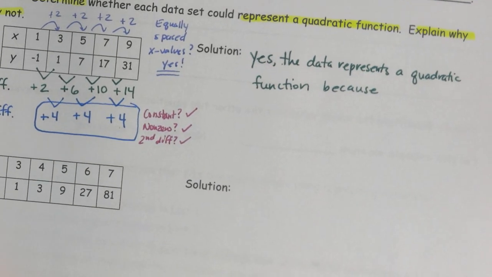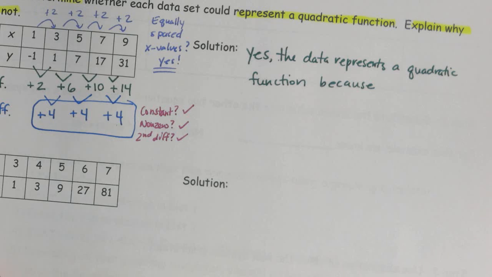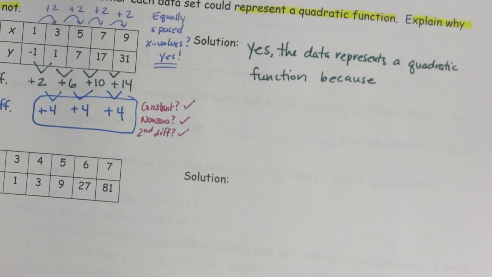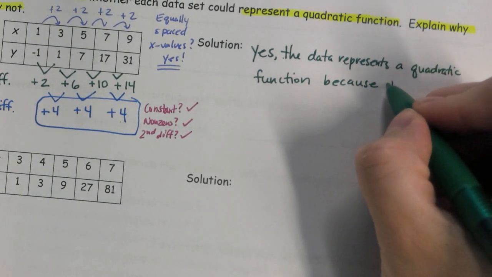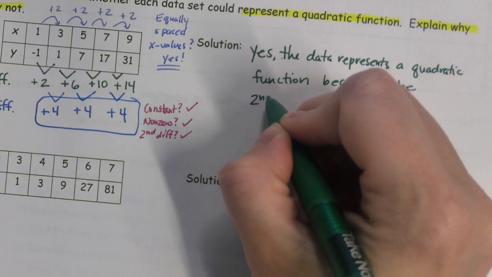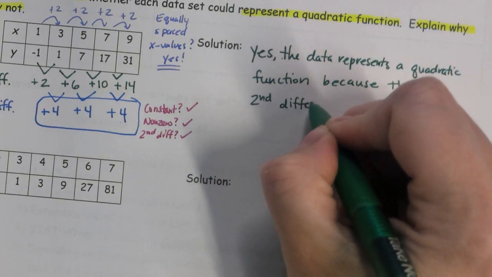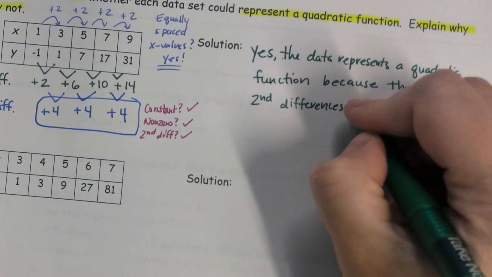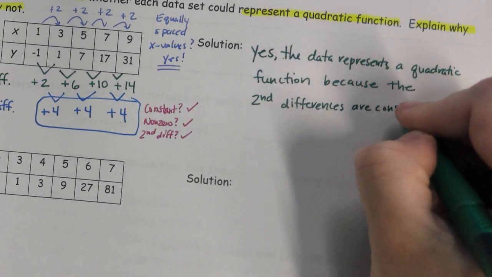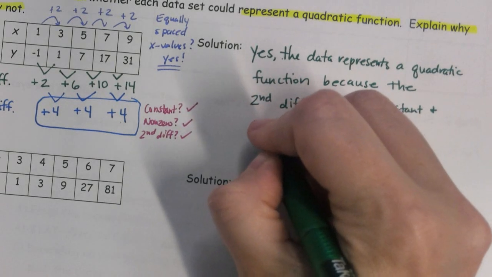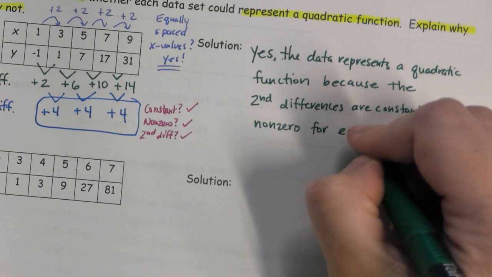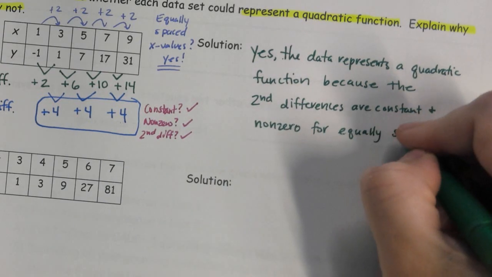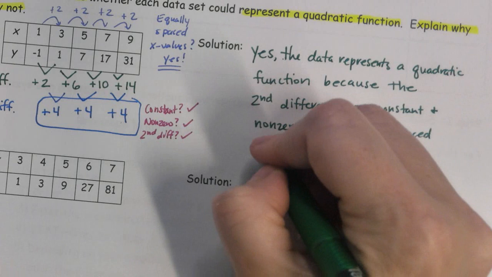And then we're going to include all those key terms that I had you write in above, those 4 key terms: the constant, non-zero, second differences. We're going to include that. And that's because the second differences are constant and non-zero for equally spaced x values.